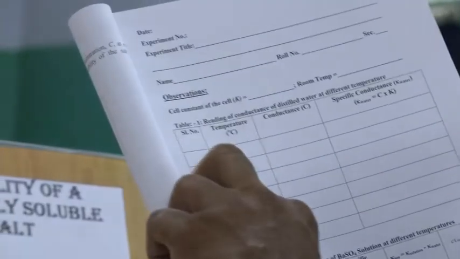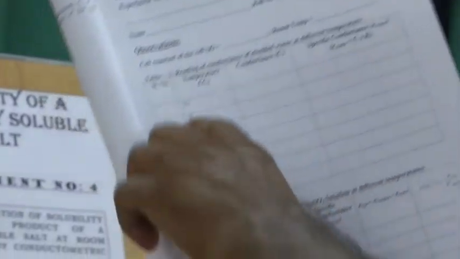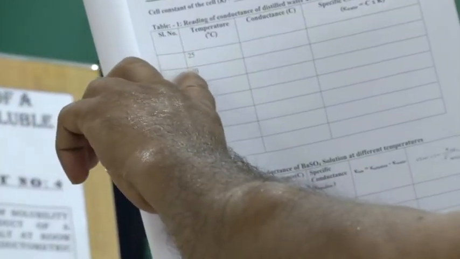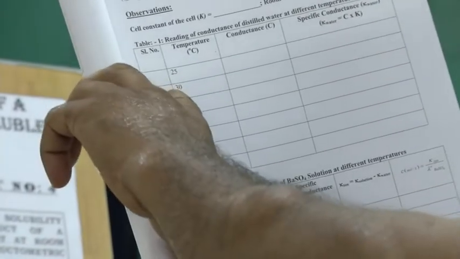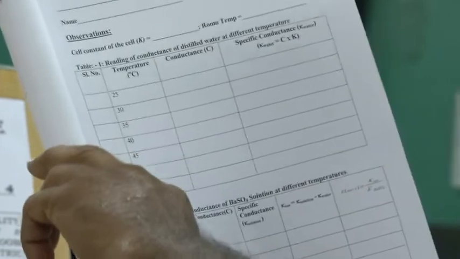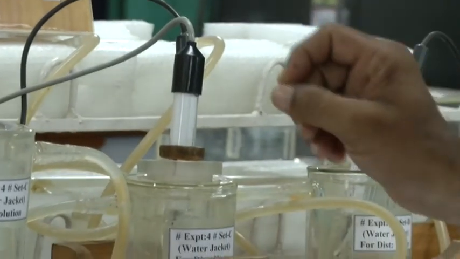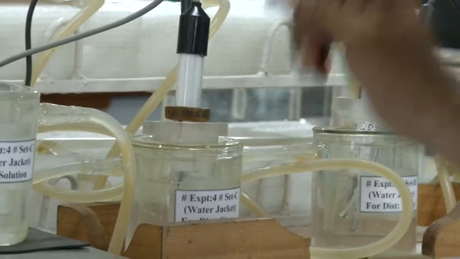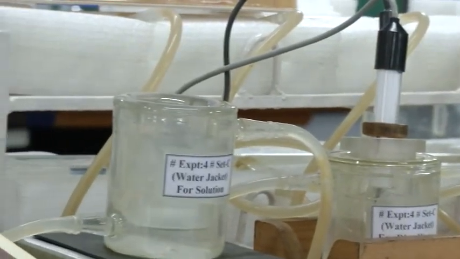You have to take 1, 2, 3, 4, 5, 6, 7 readings total. Okay, 7 readings at an interval of 5 degree centigrade: at 25, 30, 35, 40, 45, 50, 55. After taking the last reading at 55, you have to measure the conductance of barium sulfate solution. That is step 3. Okay, barium sulfate solution.